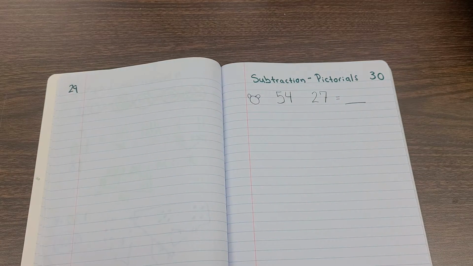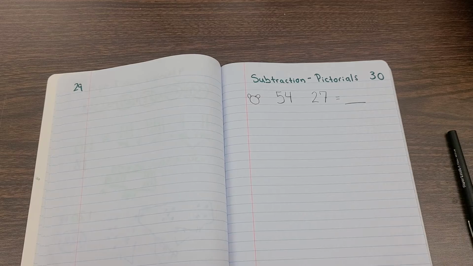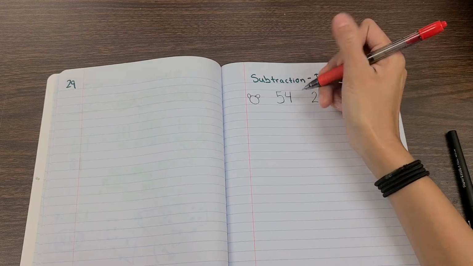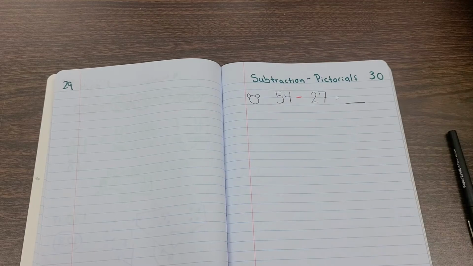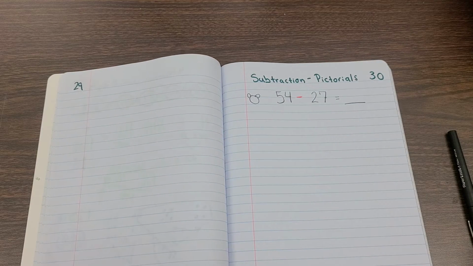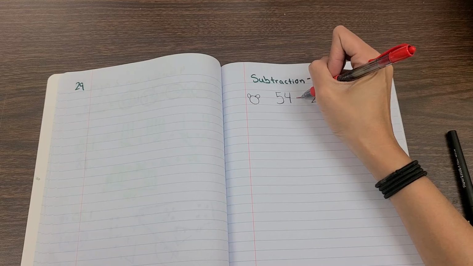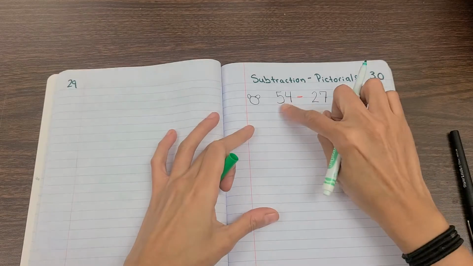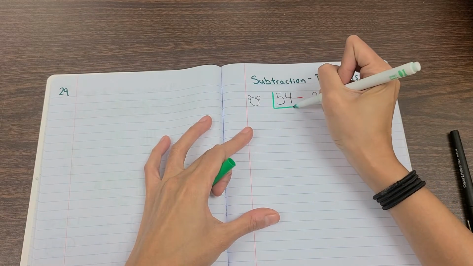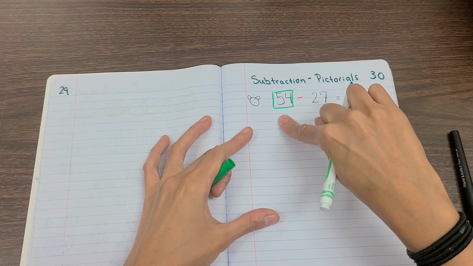Now, some of you were pretty good at telling me, well, if you're eating, I'm gonna have fewer gummy bears. So that's a subtraction. So I'm going to subtract. I'm going to take away 27. But clearly, I only have 54 gummy bears. So this is the amount I have, so that's the amount I'm going to draw.